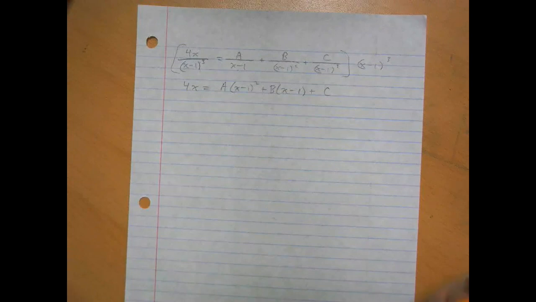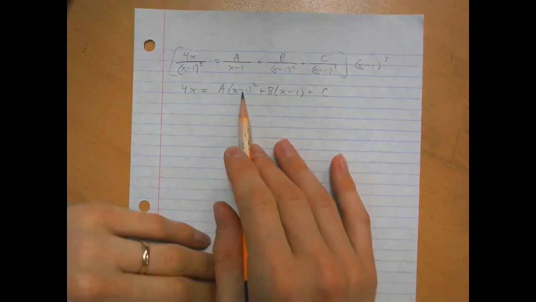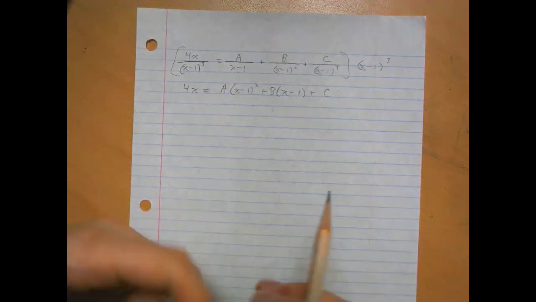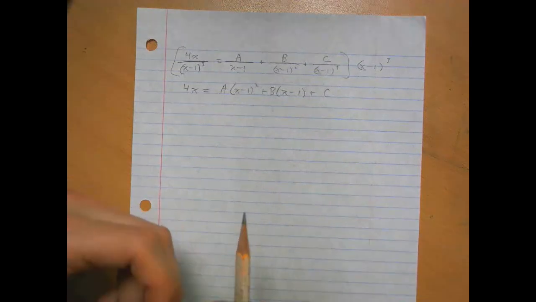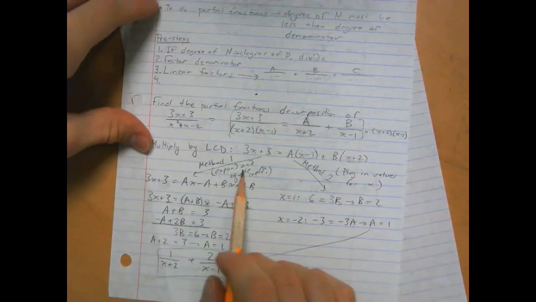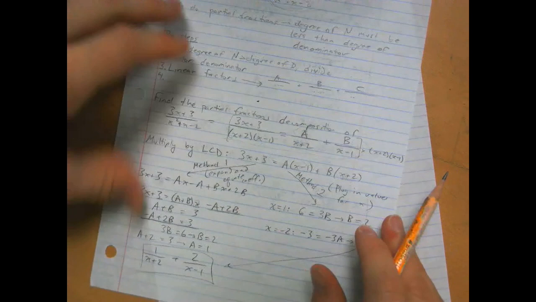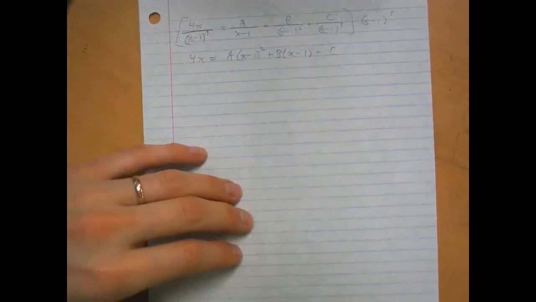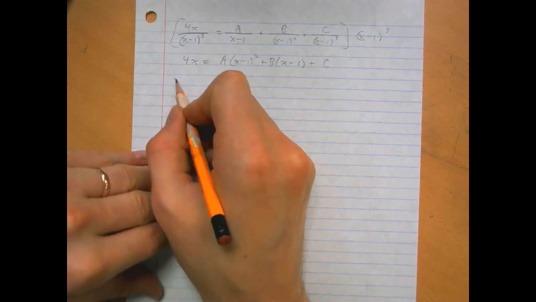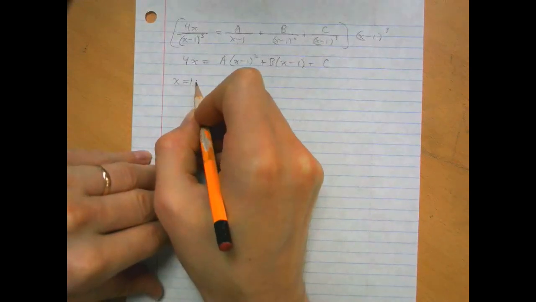Now, when you have repeated factors, this is a case where it might be handy to do a mixture of our two methods. Sometimes we expand and equate coefficients. Sometimes we plug in values for x. In this case, it can be helpful to do a mixture because you notice it's easy. If we take x equals 1, that's going to cancel out some stuff.